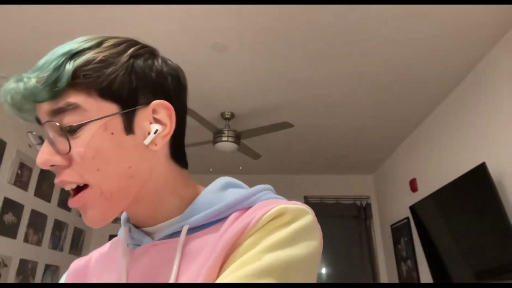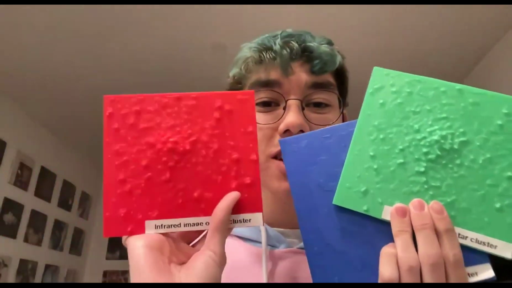And then I also have a cluster in blue, green, and infrared light to show how the peaks of this, the peaks mean more luminosity. And as we look at this, we can see which star cluster has the most peaks, which is in infrared, meaning that this cluster is really old, which makes sense because this is a globular star cluster. That's so cool.